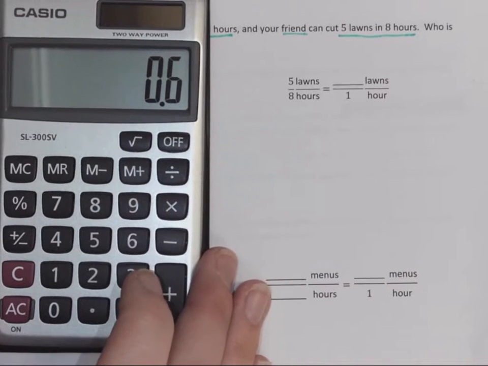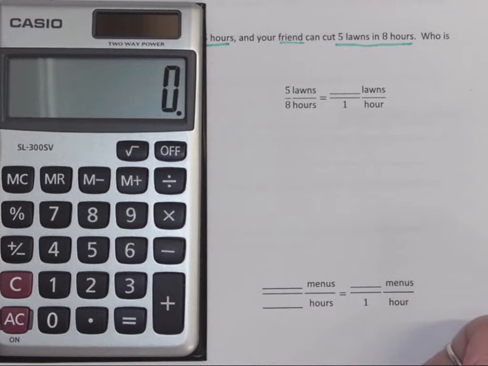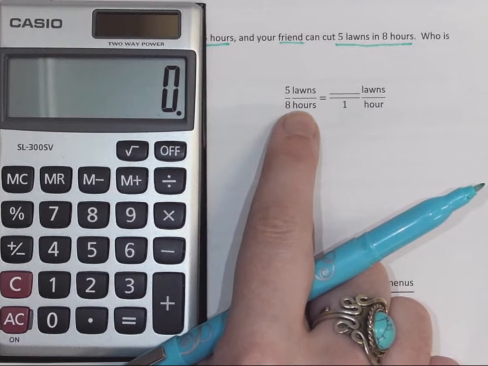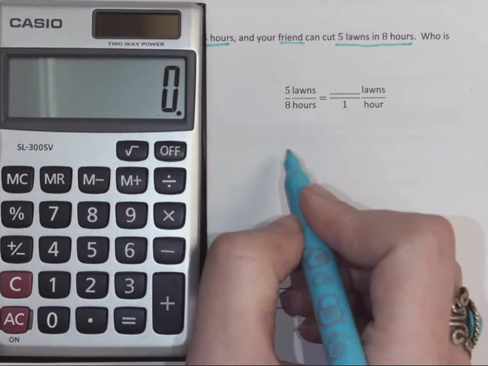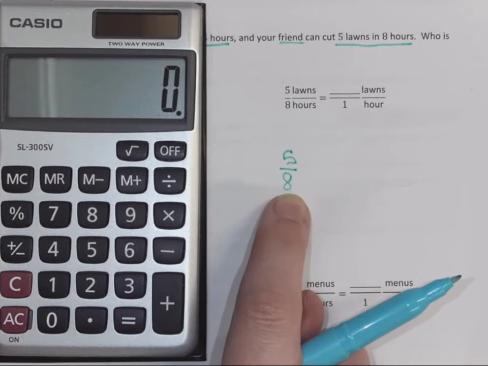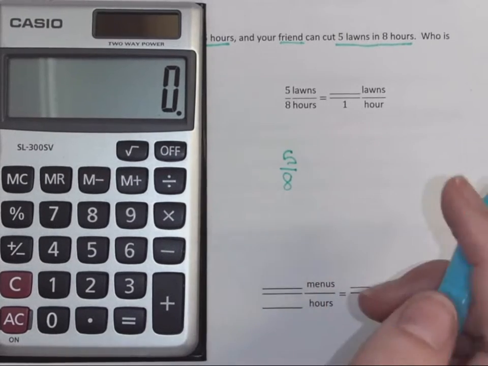Well, let's talk about our friend over here who cuts 5 lawns in 8 hours. In order to compare rates, we need to find the unit rate for each rate. Is this the unit rate? No. Why? Dewey, why is this not the unit rate? Also because that's the hours. That's not how many. Well, 5. Why is this not the unit rate? Rocco, help him out. Because it's numbers, not words.